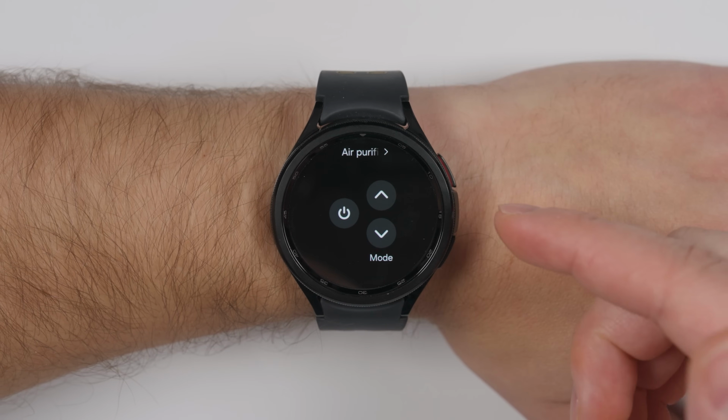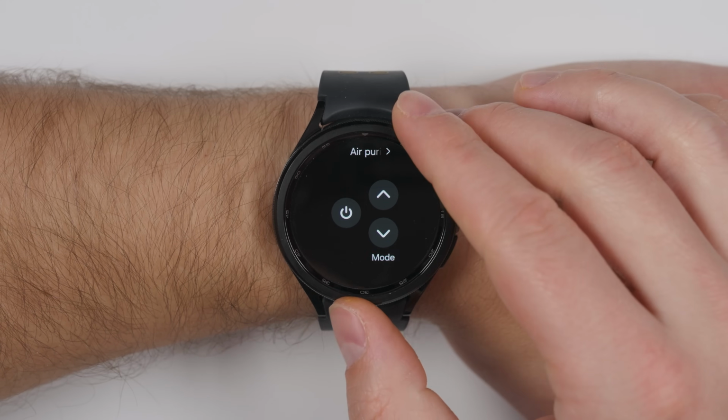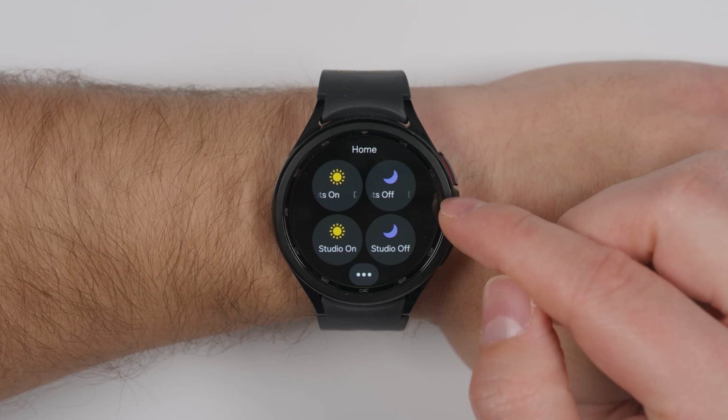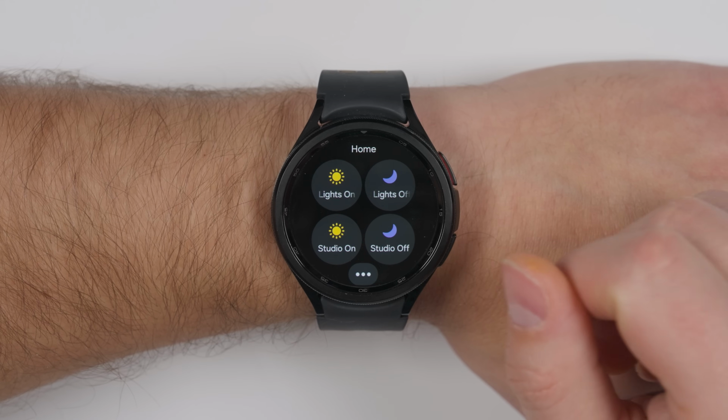If you install the SmartThings application on your Galaxy Watch, you'll get 3 new tiles to be able to control a single device, multiple devices, or run any of your scenes to control a bunch of different devices at the same time, all with a single tap.